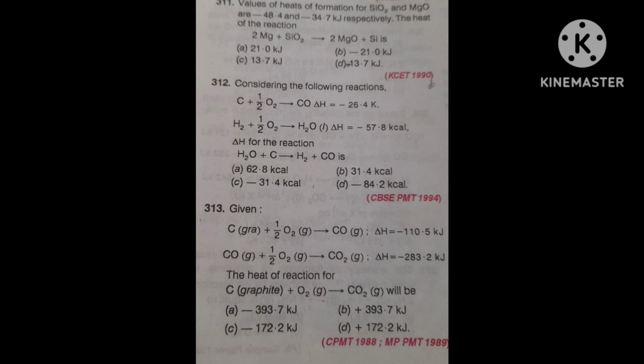The heat of the reaction 2 Mg plus SiO2 giving 2 MgO plus Si, silicon, is: first option 21.0 kilojoule, second minus 21.0 kilojoule, third 13.7 kilojoule, fourth minus 13.7 kilojoule. Now this question you can solve within 10 seconds hardly, and it was asked in Karnataka CET. Just think, after that I will tell the correct answer and its solution.